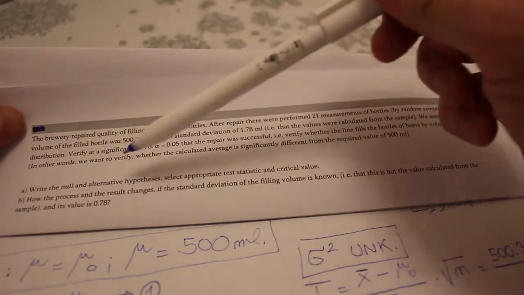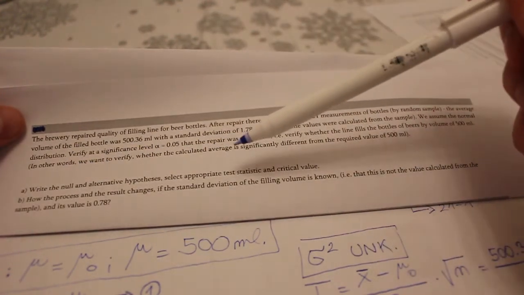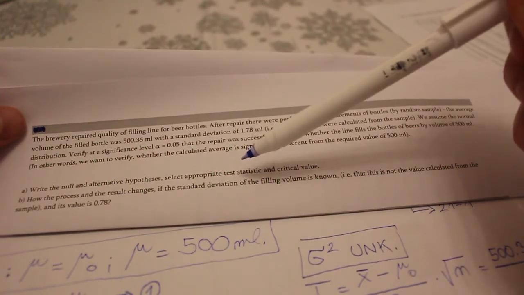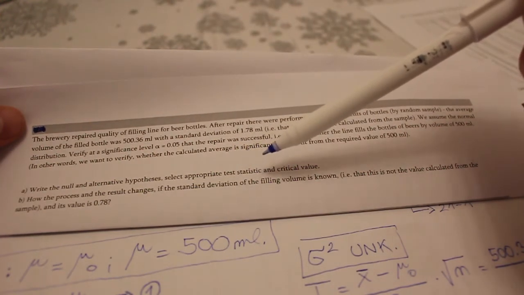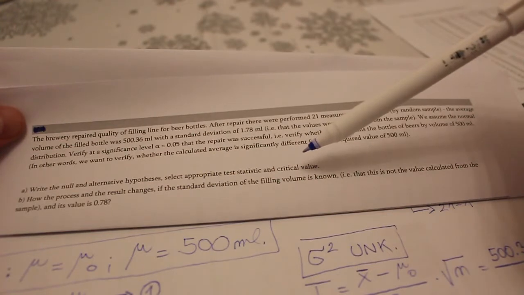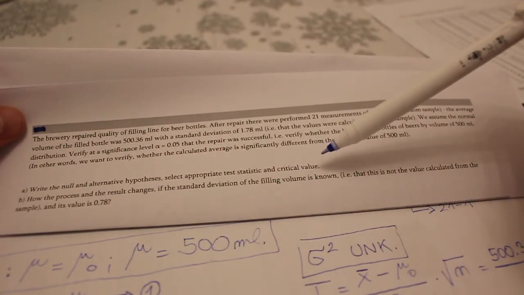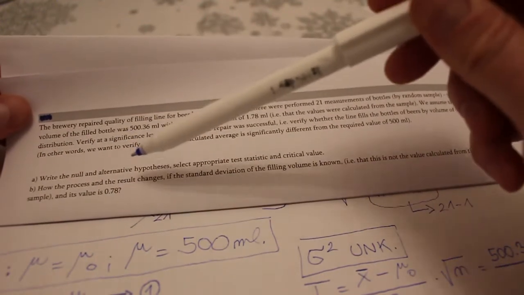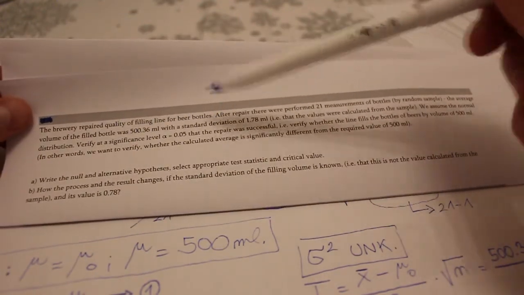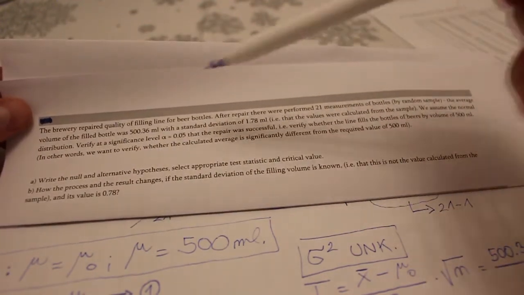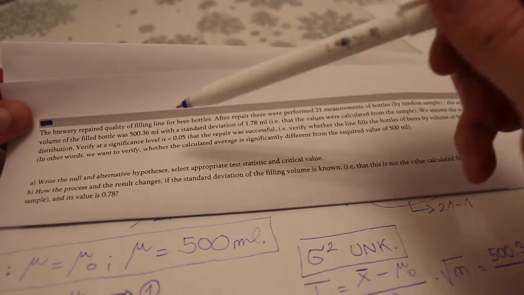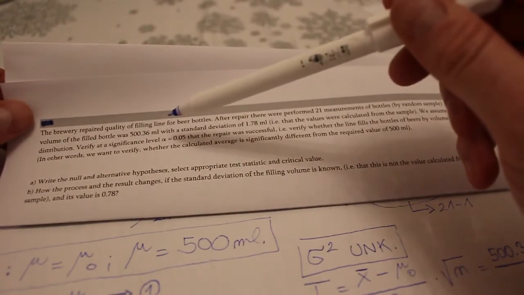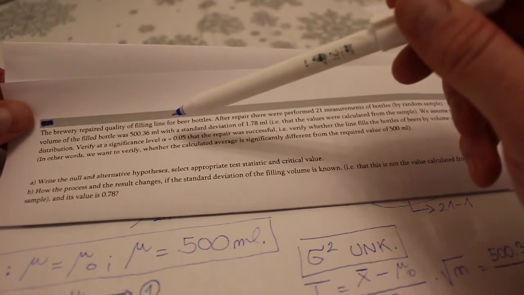Yes, we wrote the null and alternative hypotheses. We selected the appropriate T-test statistic and the T critical value from Student's t quantiles. H0 is not rejected according to our data set. Yes, and mu is equal to 1/2 of a liter of beer.